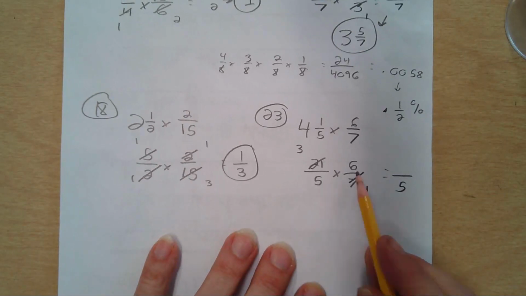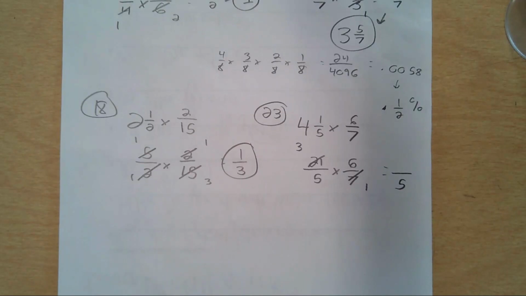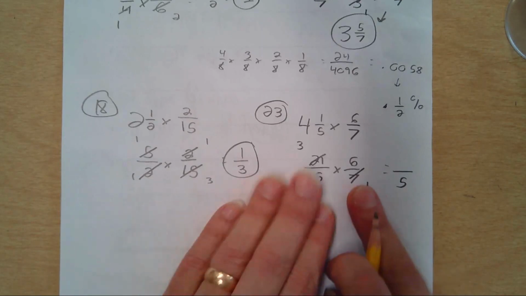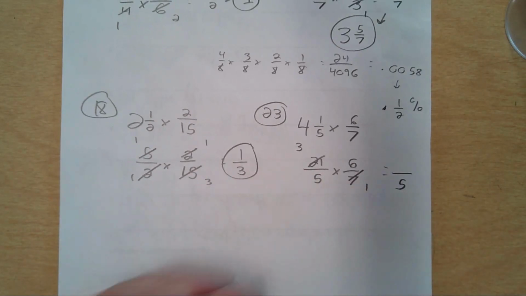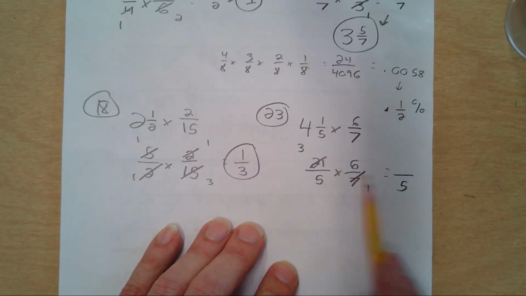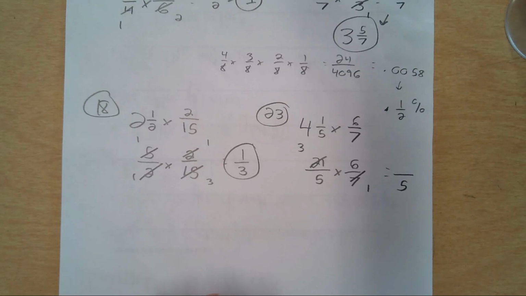You can't cross simplify the 5 and the 6. So 5 times 1, and then 3 times 6 equals 18.